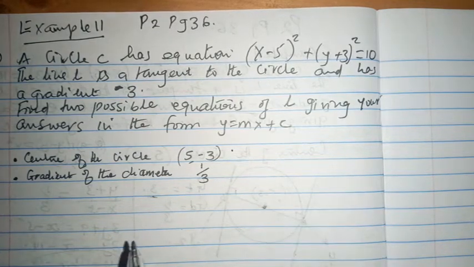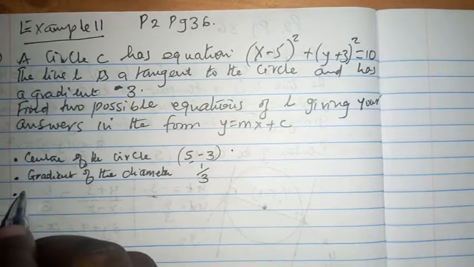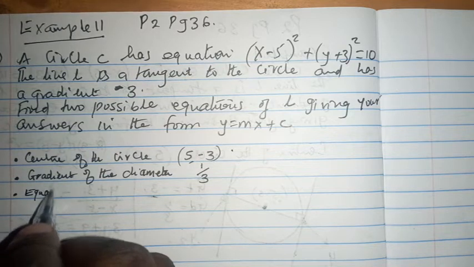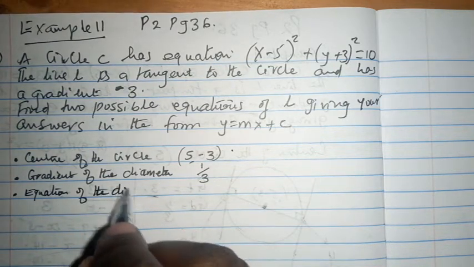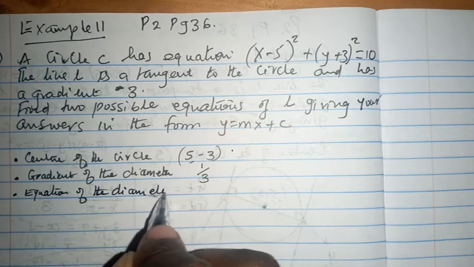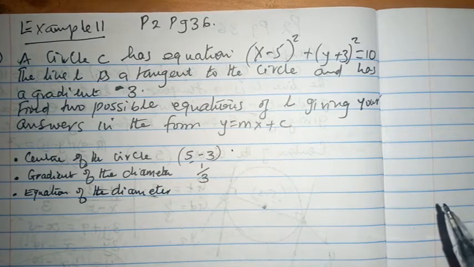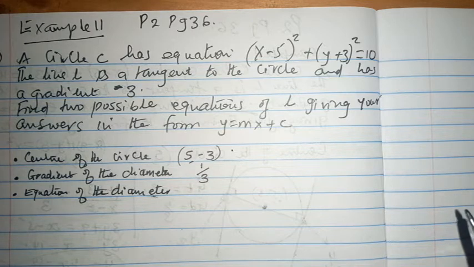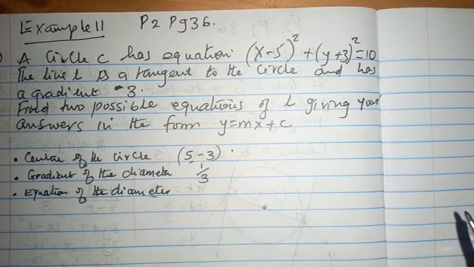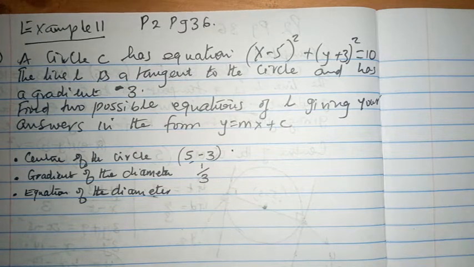And of course, the next level we need is the equation of the diameter. That one we can get. The reason why we need the equation of the diameter is so that we can eventually substitute in the equation of the circle to get the coordinates of the point of intersection.